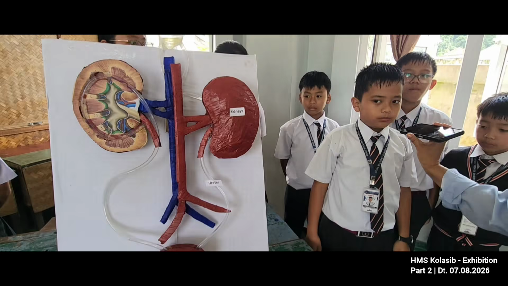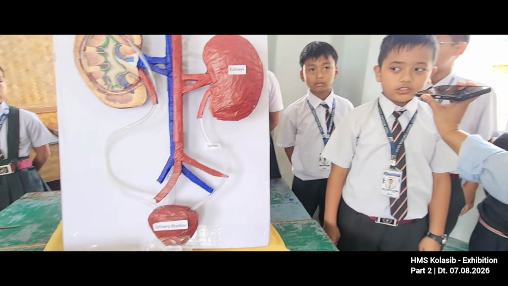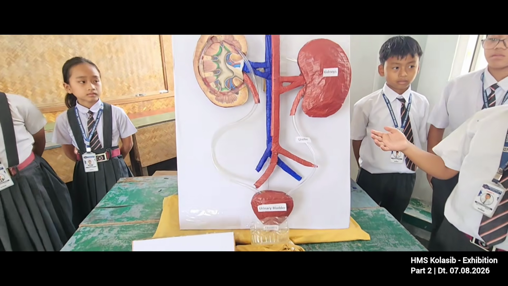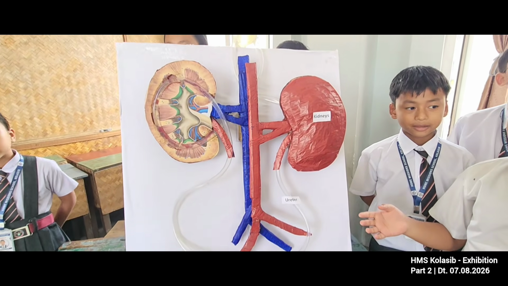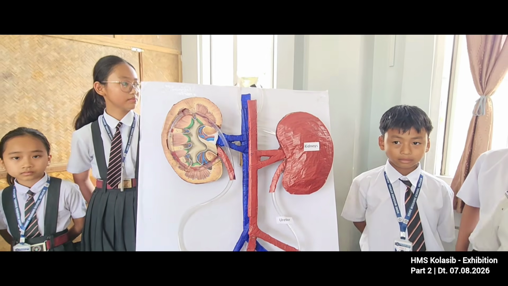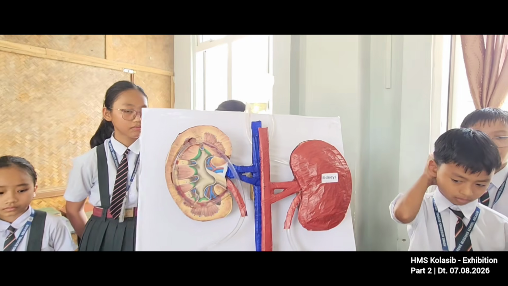So today we will be explaining about the excretory system. This is the excretory system. The excretory system helps clean out toxins from our blood so we stay healthy. Here I will invite Rata to explain it in Mizo.